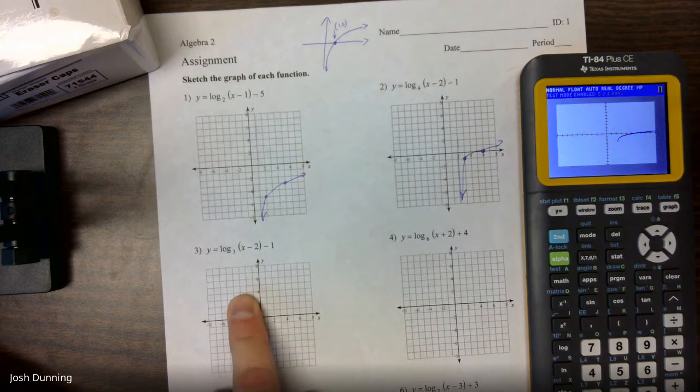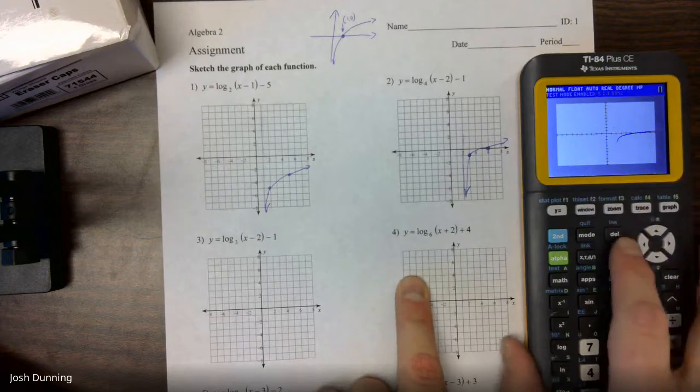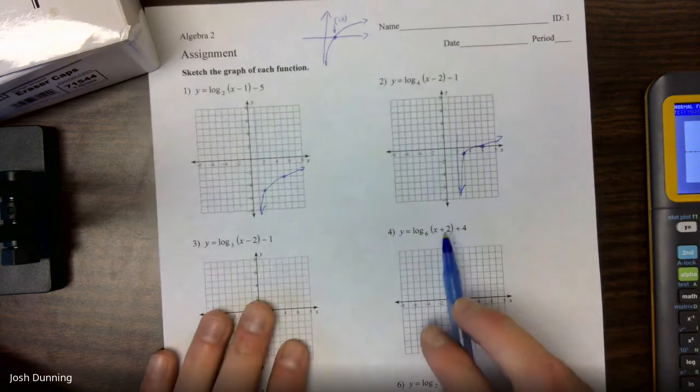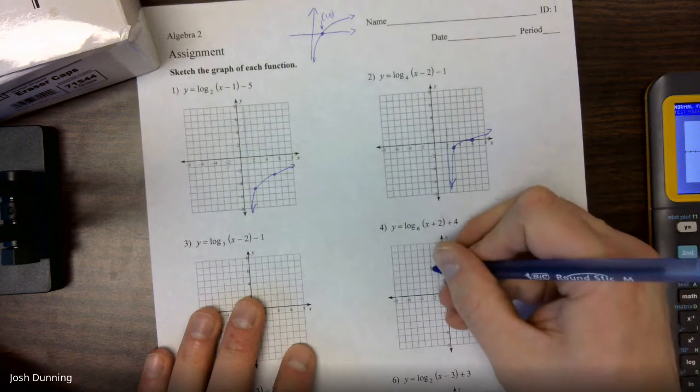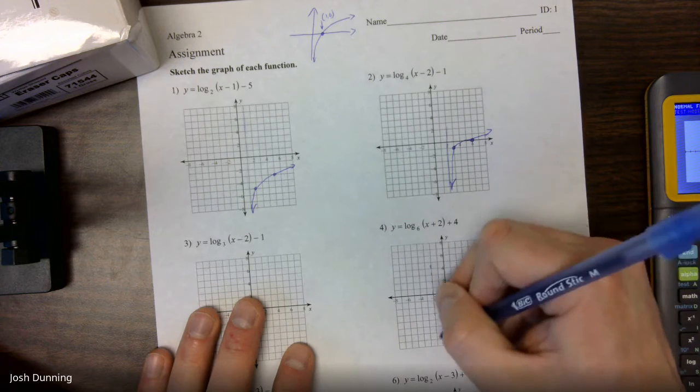Now, I'll let you do 3. I wanted to skip to 4 just to mention, inside, remember it's a shift left or right. This is actually going to be left 2. And I wanted to mention that, so there's our asymptote.